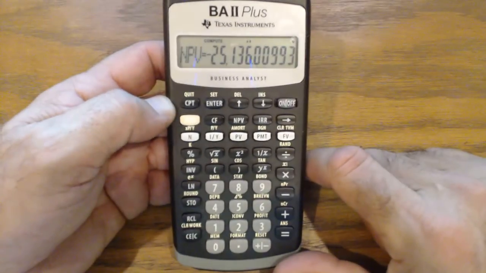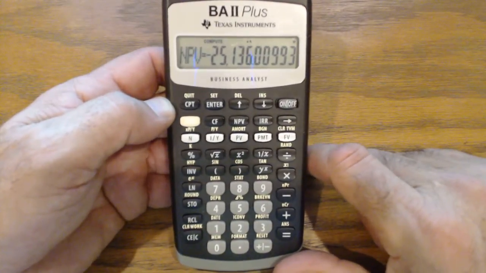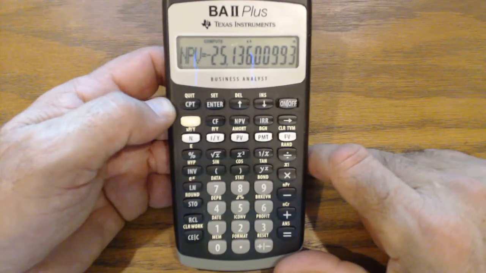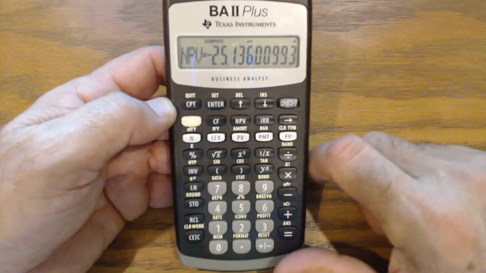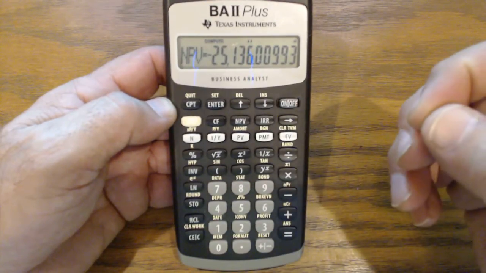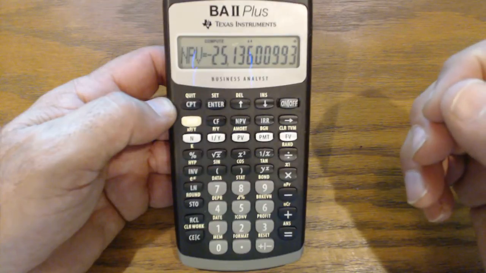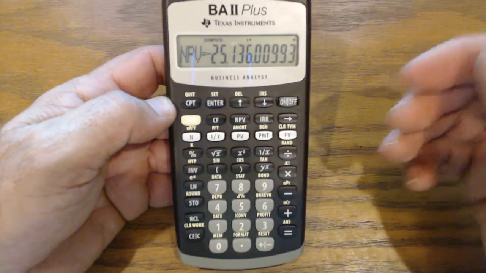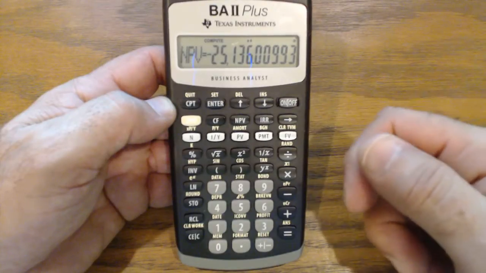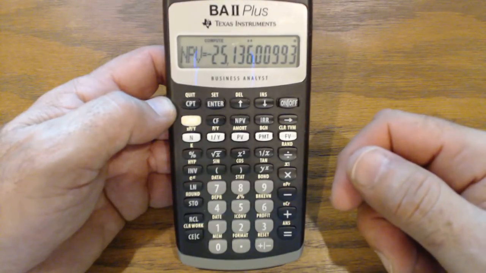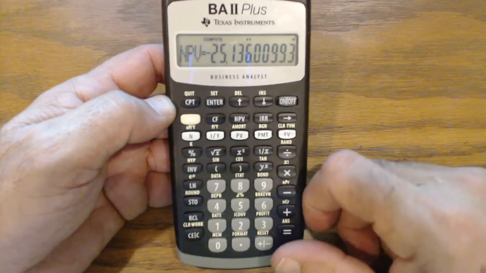So they're telling us the net present value of their future cash flows is $25,136.01, because 0.99 is going to round to 1. So that's the net present value of all those cash flows discounted at 15.8% minus the initial investment of $211,000. That's the net present value. And that's problem number 3.